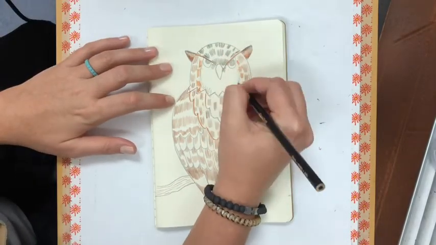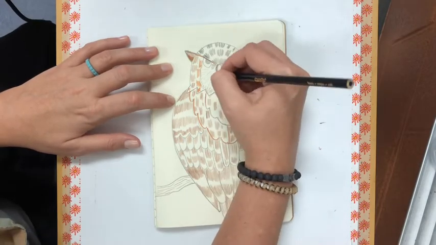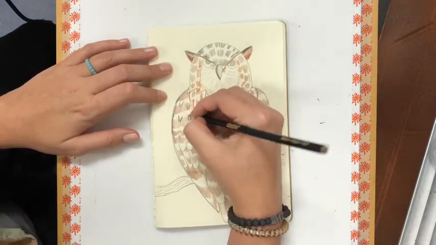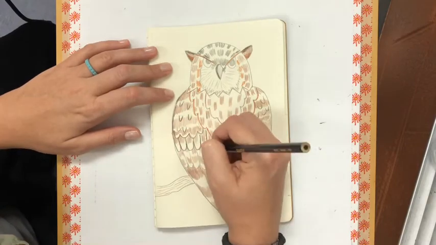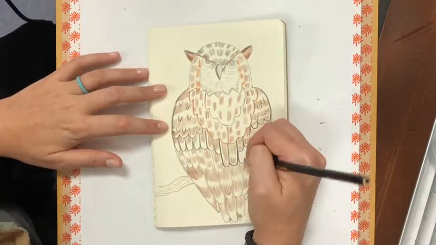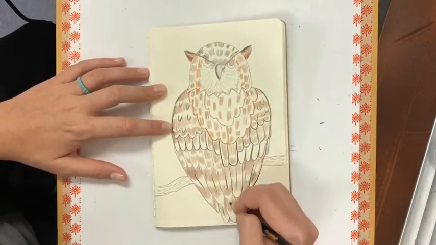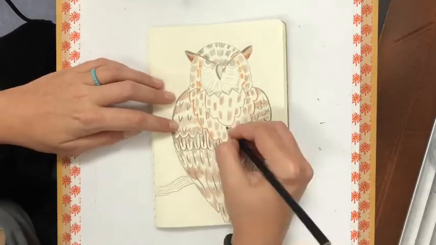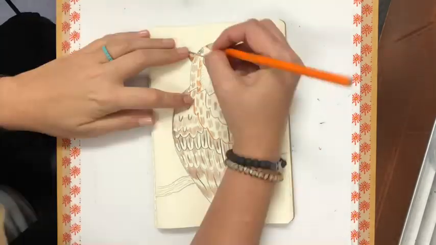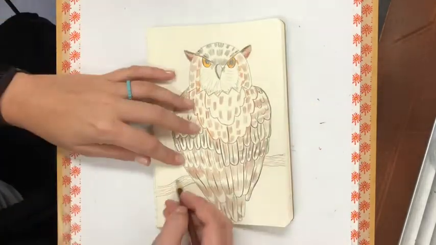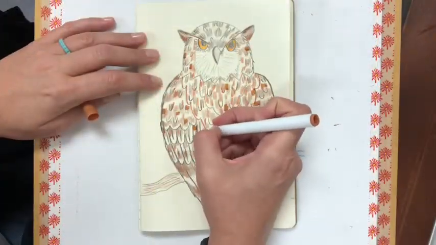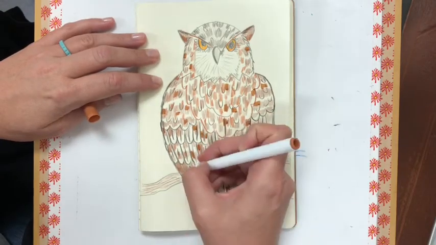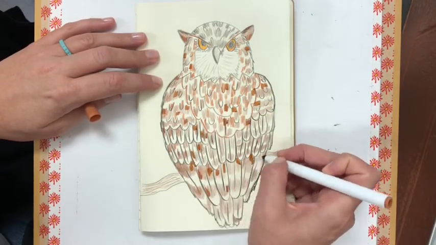To add texture to the face of the owl, I'm adding smaller black lines and adding some little smaller U-shapes for smaller feathers towards the top of the owl's wings. Also adding some lines in the middle of the bigger feathers to show the midrib of the feathers. If you have marker, you can also add a little bit of texture with your marker as well.